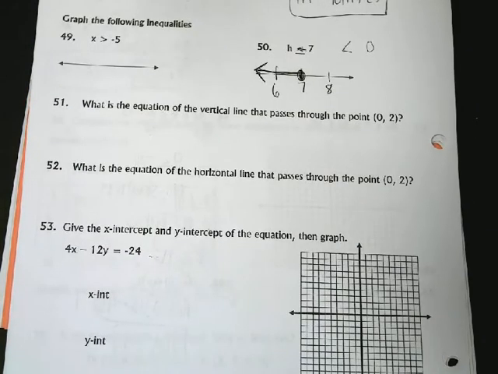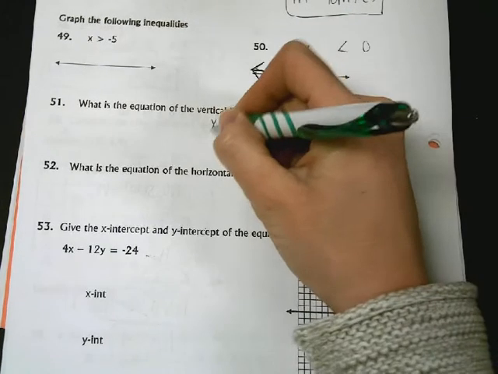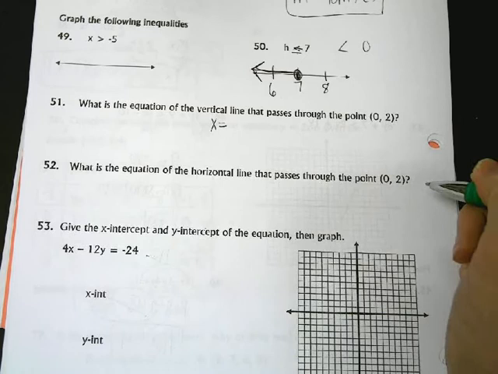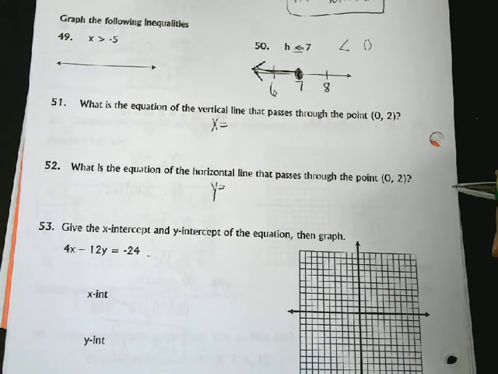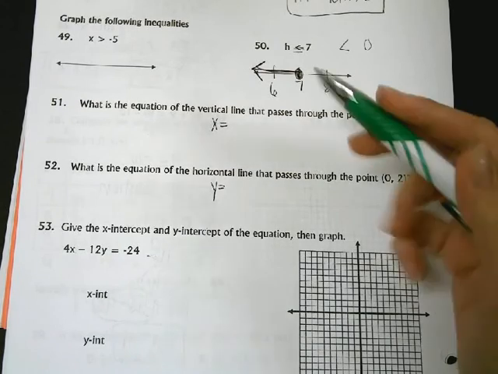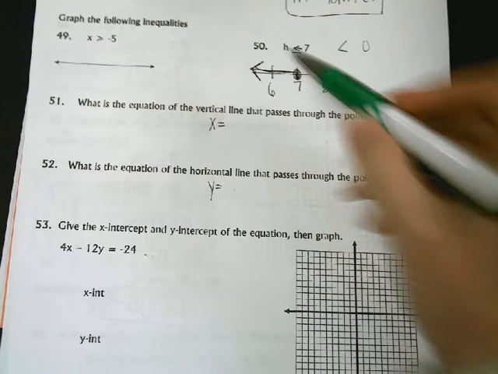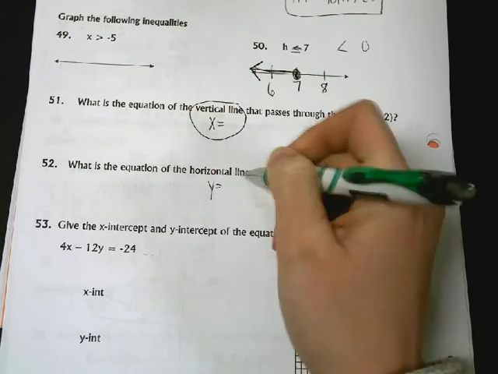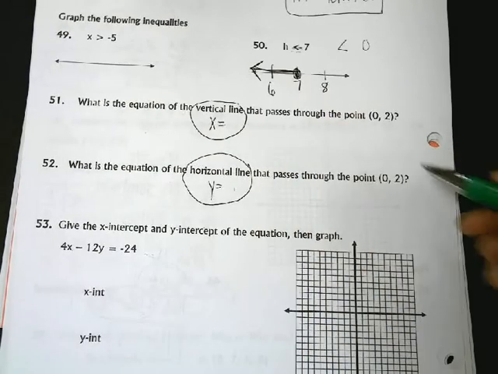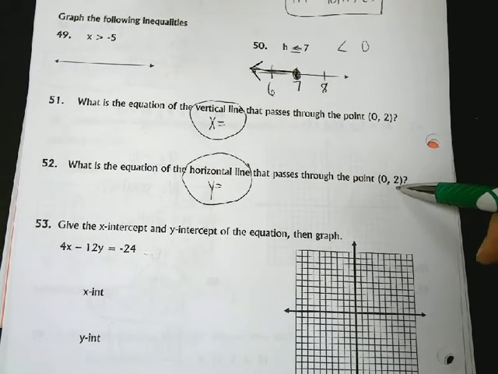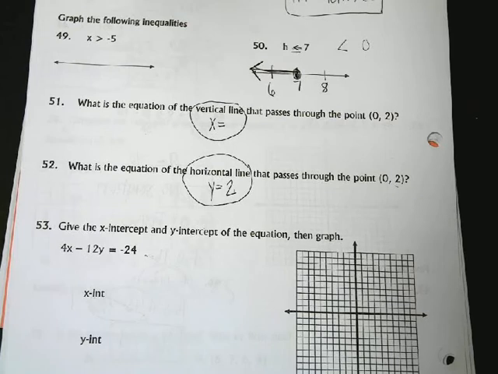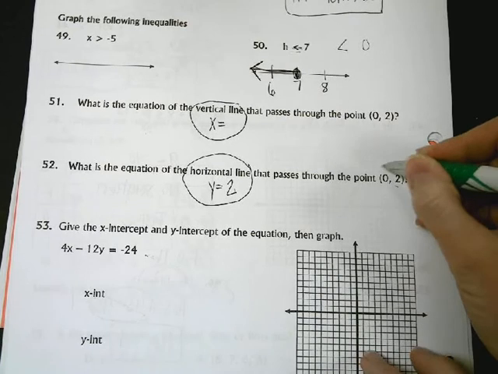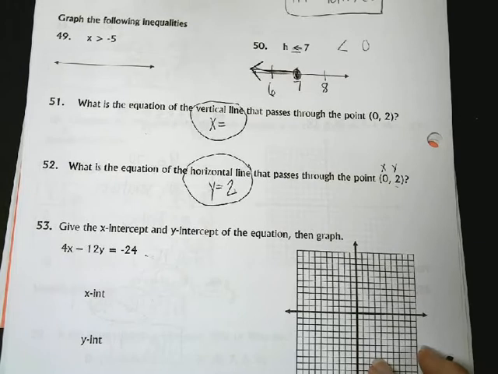Number 51 and 52 are asking for the equations of vertical and horizontal lines. Remember that vertical lines are always written as x equals, and horizontal lines are always written as y equals. I know you might think that's backwards because of the x and y axis, but that's what you want to memorize. Vertical lines are x equals, horizontal lines are y equals. And in this case, y equals 2, so the equation for my line is y equals 2, because that's where it is on this point. This is the x and this is the y.